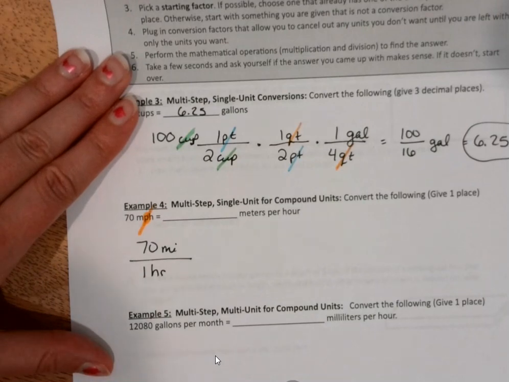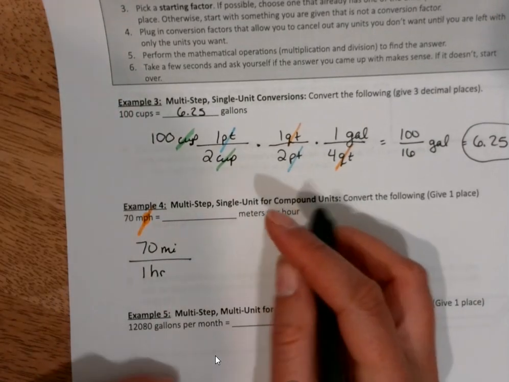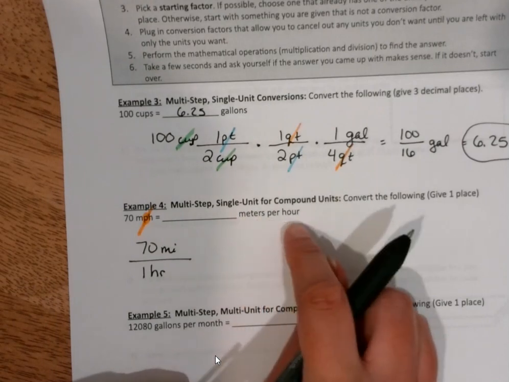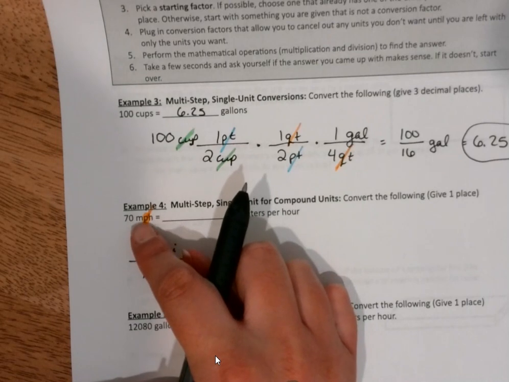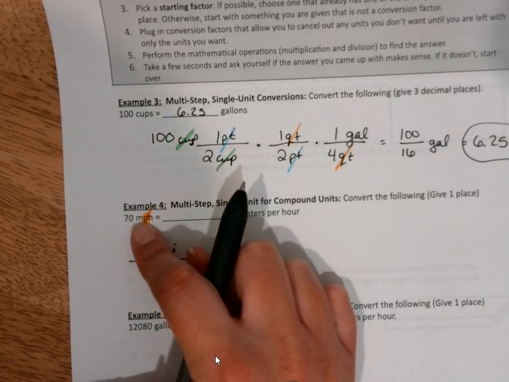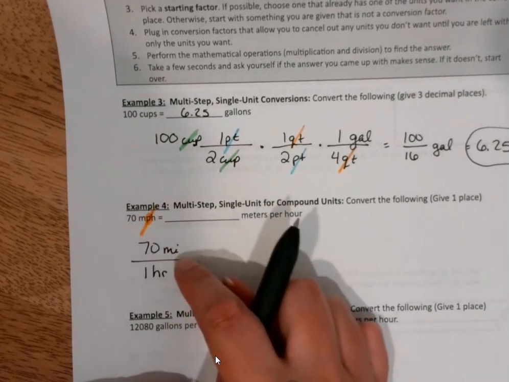70 miles per hour. Now my goal is to go into meters per hour. So I'm starting in miles. Now the English system is a little sloppy, and it abbreviates miles as M and MPH. Although we know that M is usually the abbreviation for meters, this does mean miles, so I'm going to put the MI here.